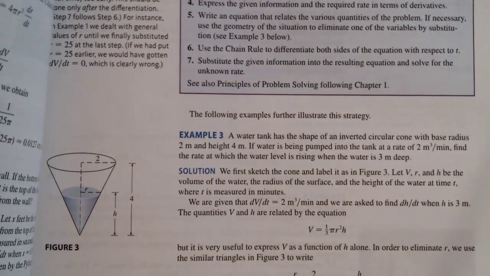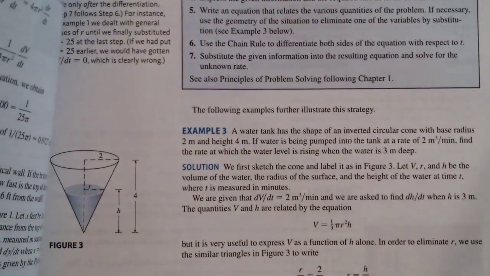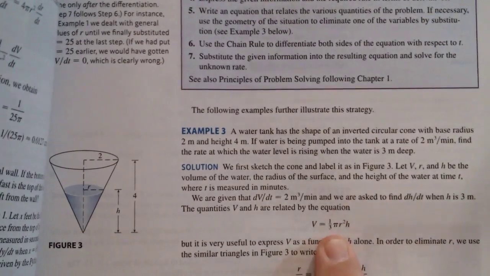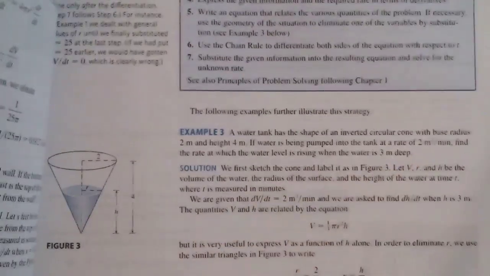A cylinder. Hang on a second. What's the formula for the volume of a cylinder? It's the base, which is a circle, times the height. So the formula for the volume of a cone is 1/3 the base circle, pi r squared, times the height.